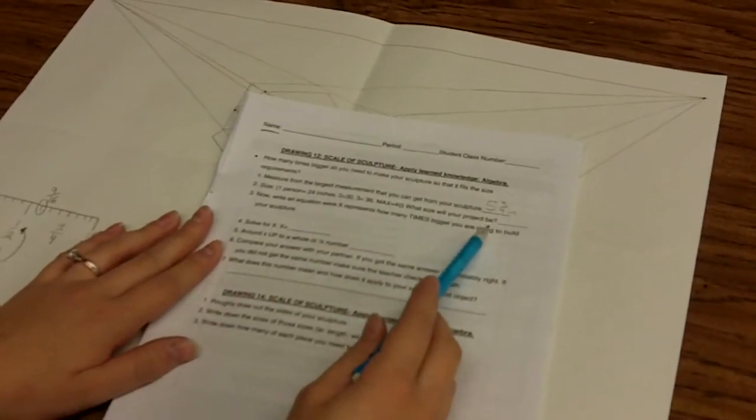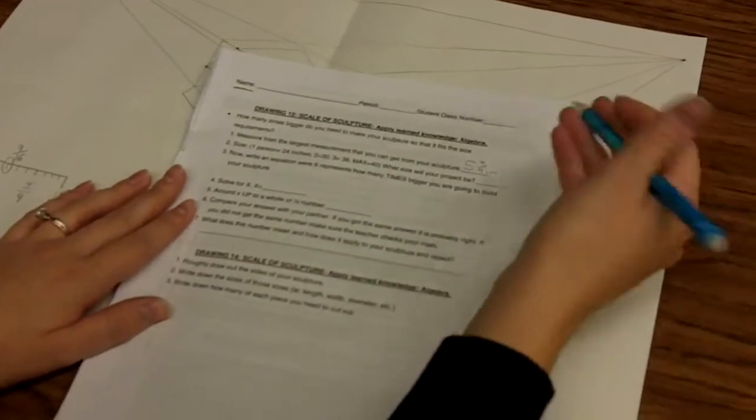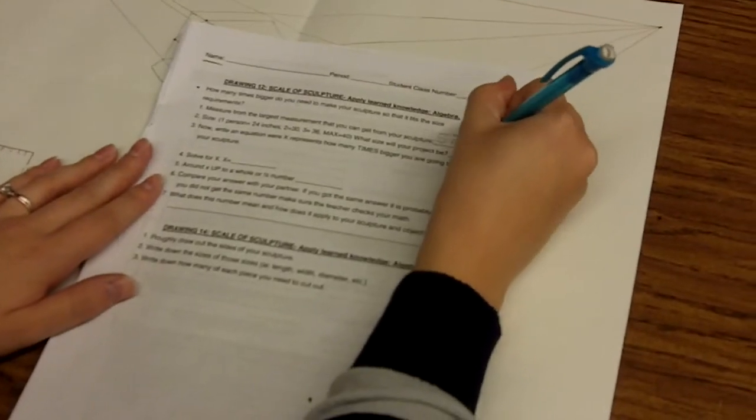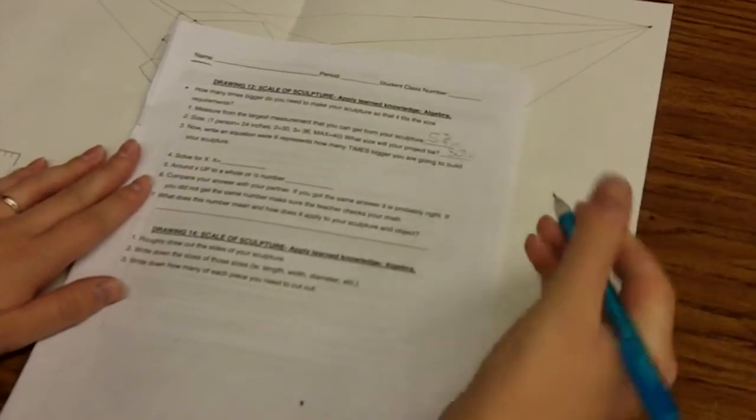And then I am going to pretend for number 2, these are your size requirements. So if you are a group of 1, it needs to be at least 24 inches. If you're a group of 2, it needs to be at least 30 inches. So what will the size of your project be? I'm going to pretend that I'm a group of 2, so I'm going to have 30 inches.